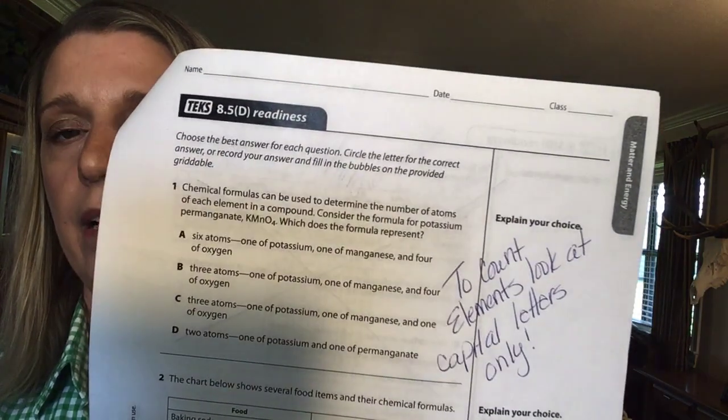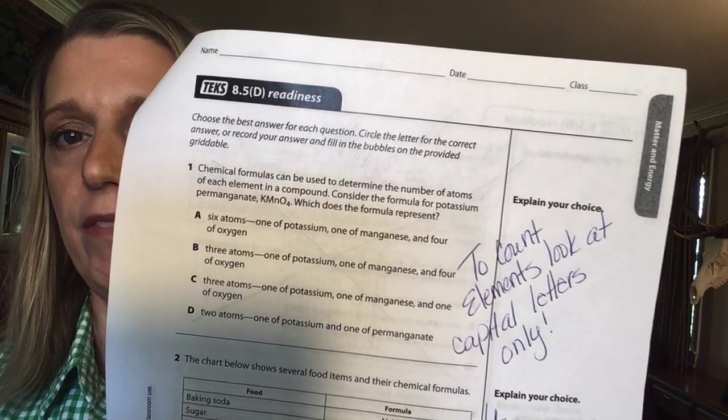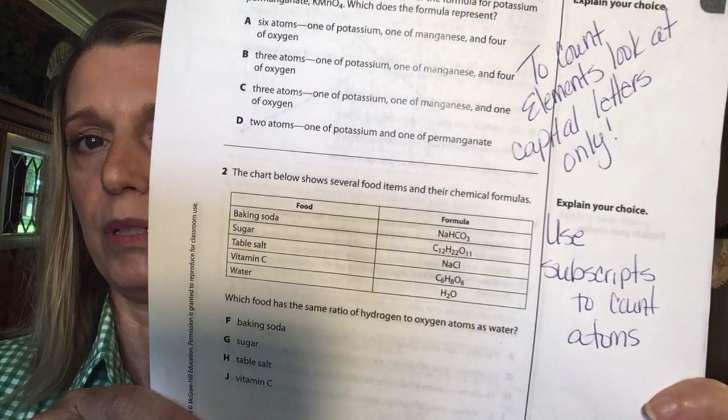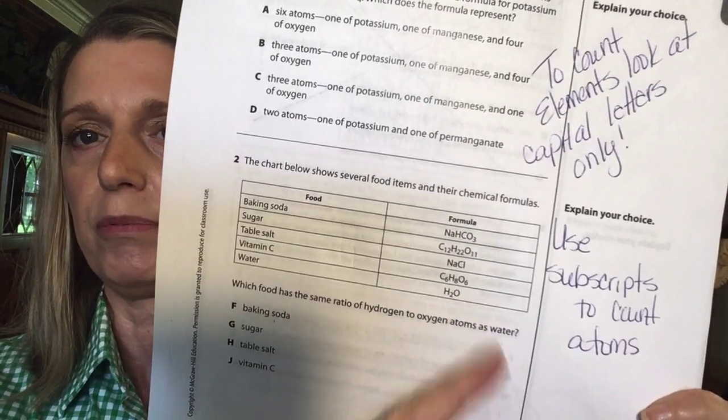Page 37, and going back to chemical formulas, remember that each element is going to start with a new capital letter, and every time that you have a capital letter, that's a new element. And then you're going to get down here where you're having to count the number of atoms. So remember to use your subscript. The subscript, which is that little tiny number, only goes with the element that it's right after, that it's attached to, unless it's in one of those situations where you have a parentheses, and then the subscript goes with everything inside the parentheses, but you don't have parentheses on that particular problem.